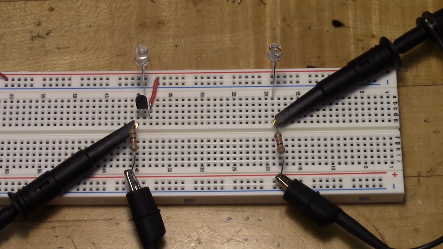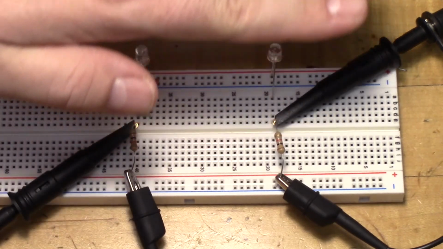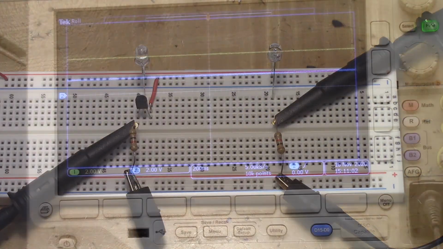Alright, so I've got two different circuits hooked up. Here on the left, I've got the photodiode and a transistor and a current limiting resistor. And on the right, I've got an actual phototransistor, with the same current limiting resistor. I'm using the same value just so I can get comparable readings. As you'll see on the oscilloscope in just a second, I'll wave my hand over like this and block some of the light, and you'll see the results on the oscilloscope.